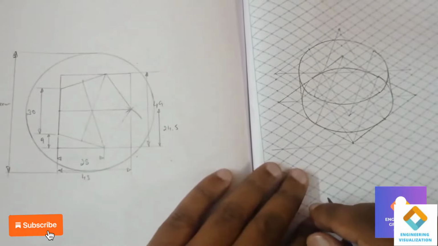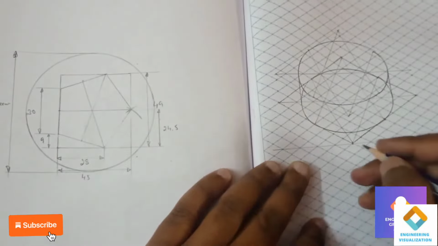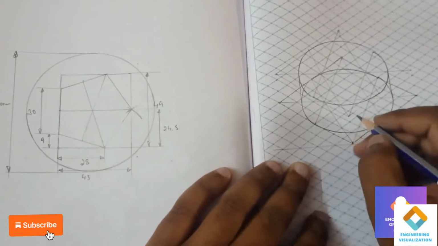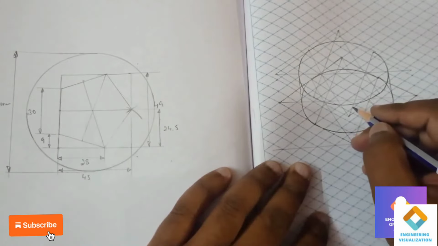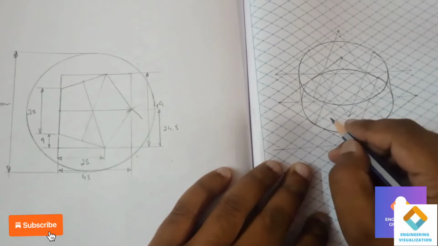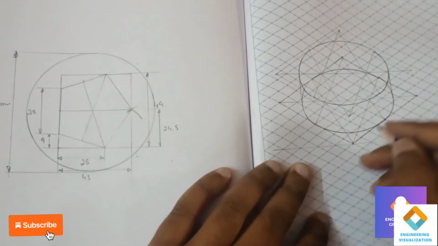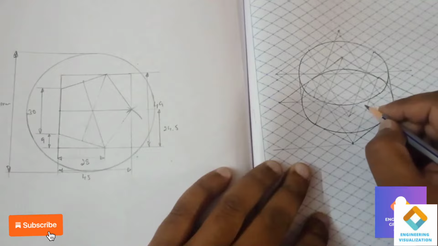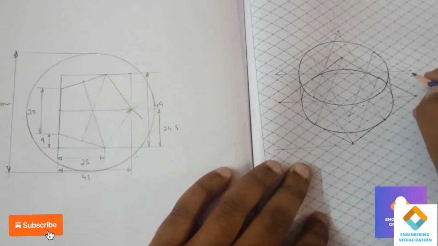So that's what I'm going to do on the top box. On the top box we should mention one is 15, one is 17.5. So first I'll be mentioning 17.5.